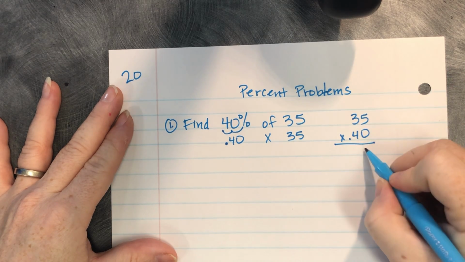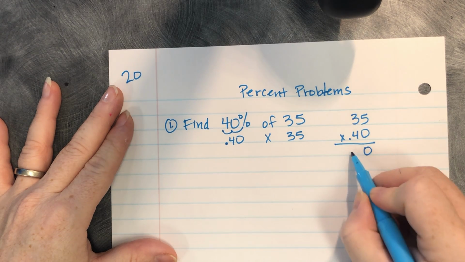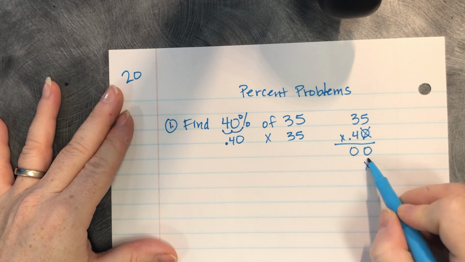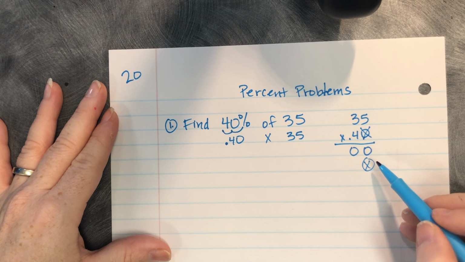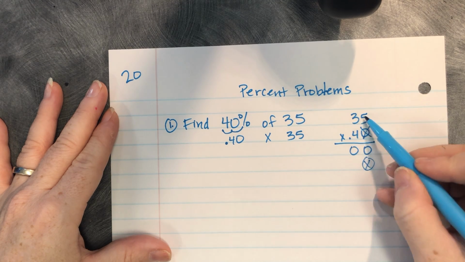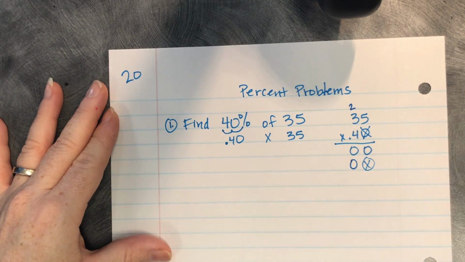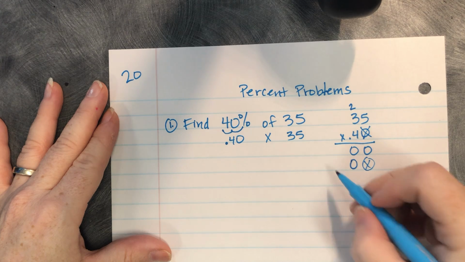So 0 times 5 makes 0. 0 times 3 makes 0. Since this 0 is done, that means that the spaces underneath that 0 are also done. So we're not going to put anything else there. Now it's 4's turn. 4 times 5 makes 20. So we write the 0 and carry the 2. 4 times 3 makes 12. Plus 2 more makes 14.